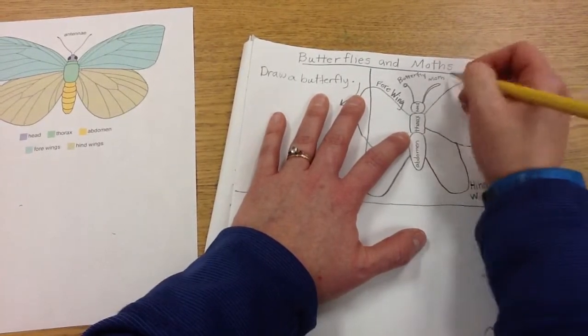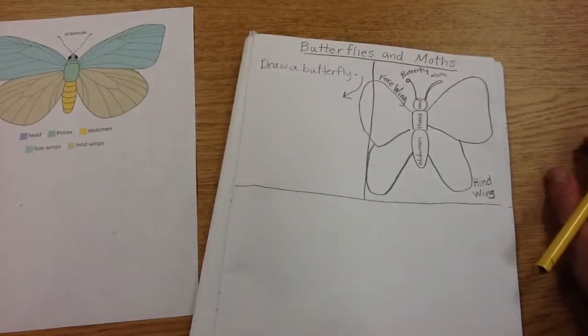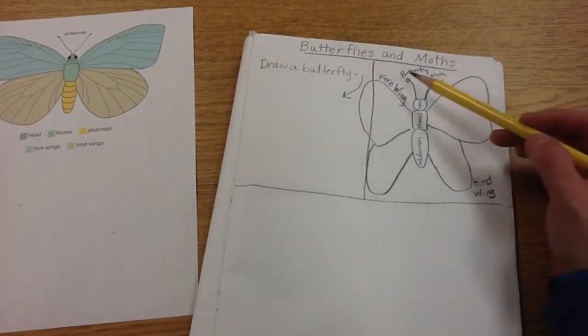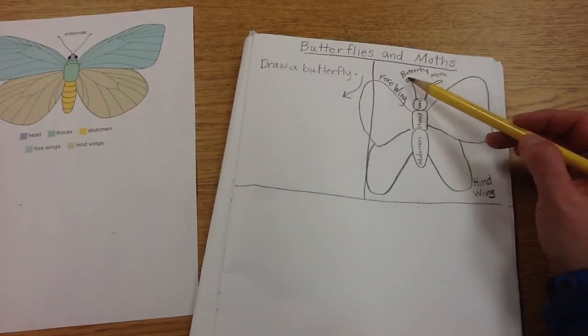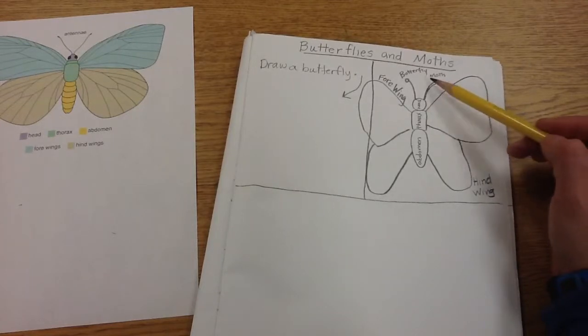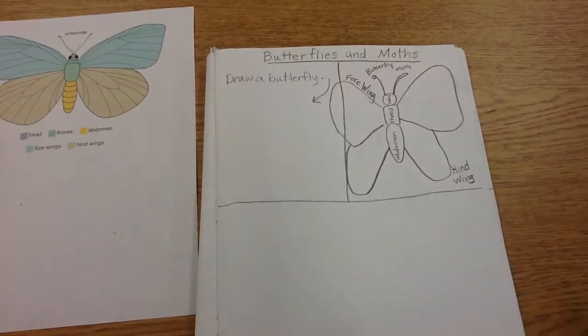So if you're out in nature and you're looking at a butterfly or moth close up, hopefully not touching it because it'll knock the scales off the wings, then you'll be able to tell the difference by looking at the antenna. Does it have a little ball? Then it's a butterfly. Does it have a feather-shaped antenna? Then it's a moth. Take a minute to sketch this into your idea book. Now would be a good time to pause the video.